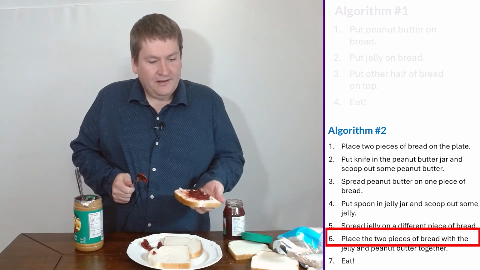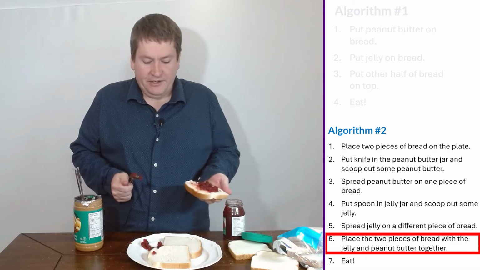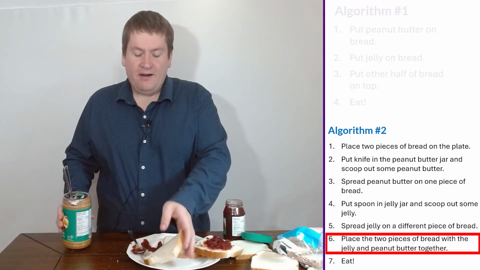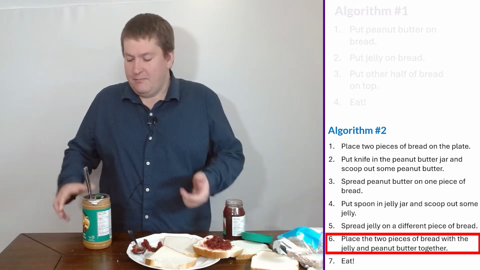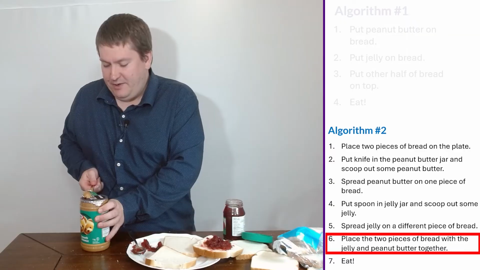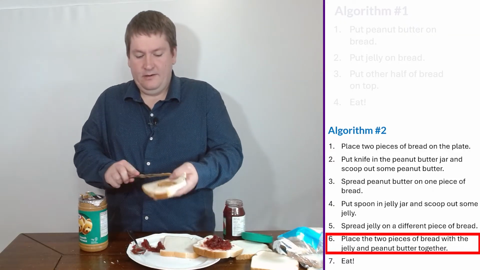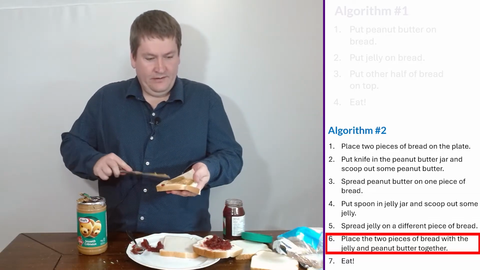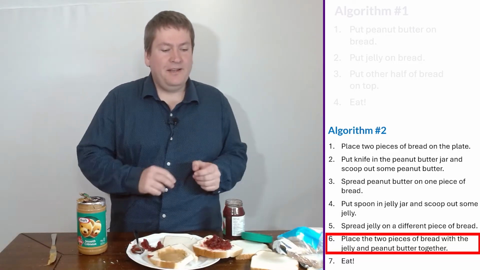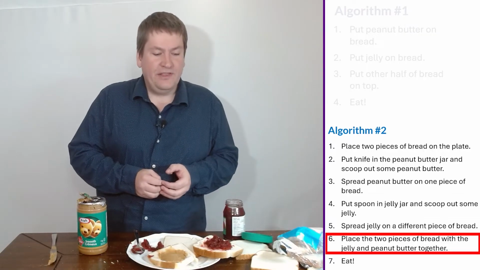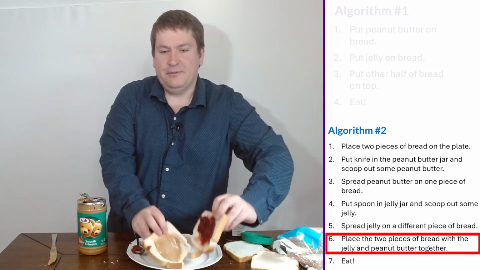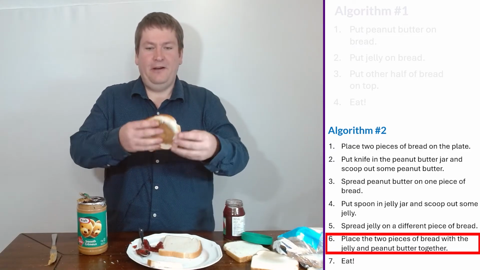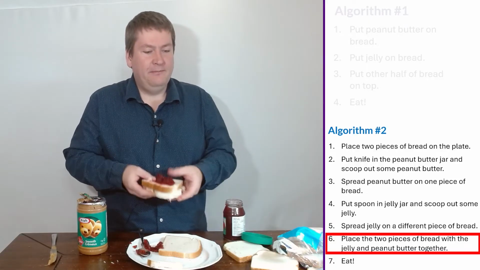And then place 2 pieces of bread with the jelly and the peanut butter together. The problem is before we didn't quite spread it right, so we don't really have one, and that makes that step impossible. But again, we can give the benefit of the doubt, and we could take some peanut butter out here. So we have a piece that actually has peanut butter on it. And now step 6 says place the 2 pieces of bread with the jelly and the peanut butter together. So we have a piece with jelly, a piece with peanut butter, and we're going to put them together. There we go. Again, it wasn't specific enough. And eat.